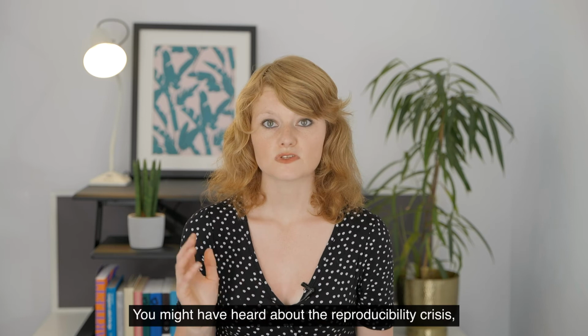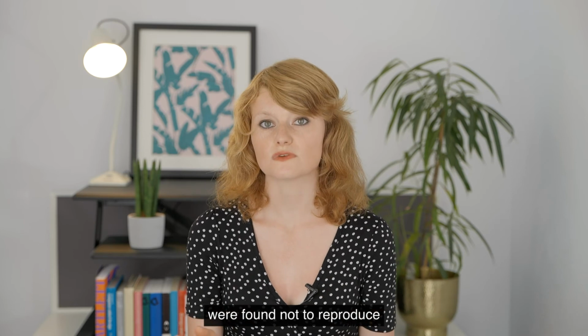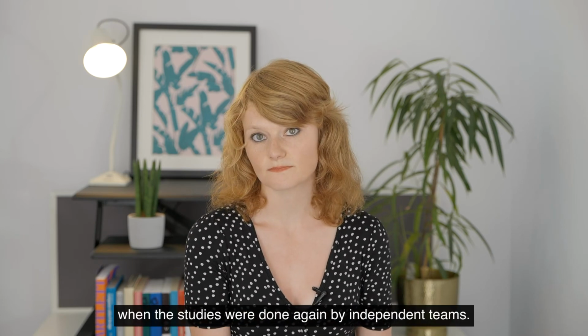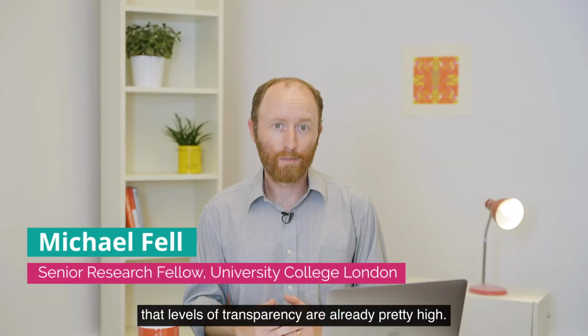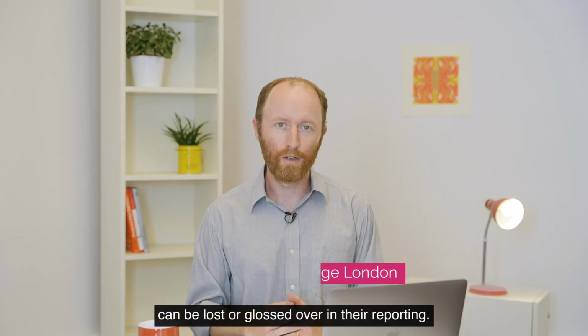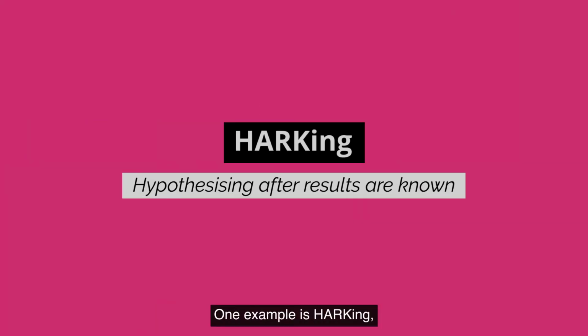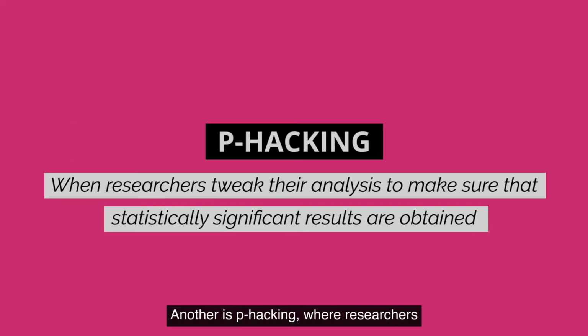You might have heard about the reproducibility crisis, where results in medicine, psychology, and economics were found not to reproduce when the studies were done again by independent teams. So looking at the length of lots of research papers, you might be forgiven for thinking that levels of transparency are already pretty high. But there are actually plenty of ways that important details can be lost or glossed over in the reporting. One example is harking, or hypothesizing after results are known. Here, a researcher might run an experiment, get the results, then report them as if they were always what they expected. Another is p-hacking, where researchers tweak aspects of their analysis to make sure that statistically significant results are obtained.